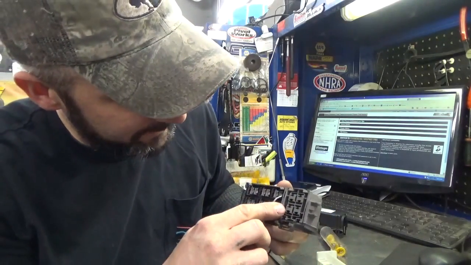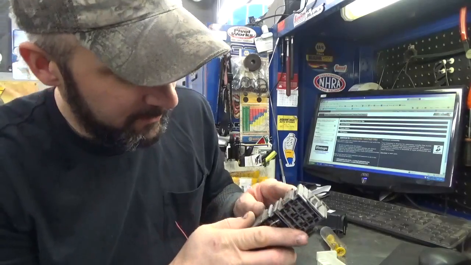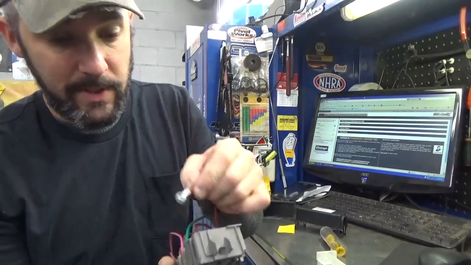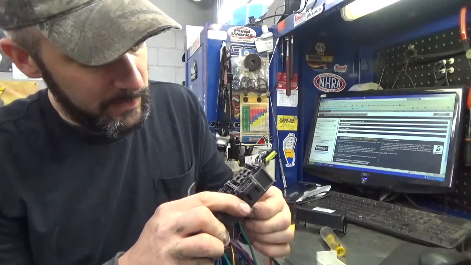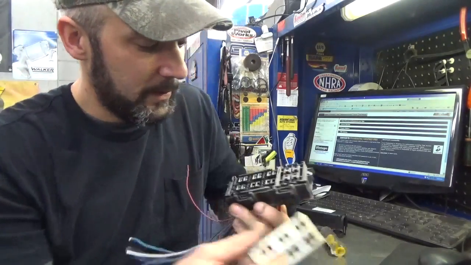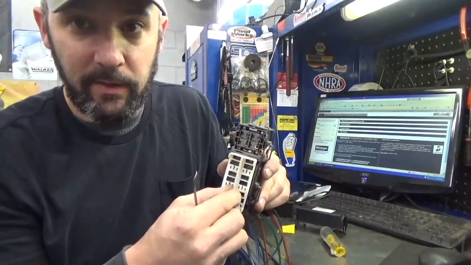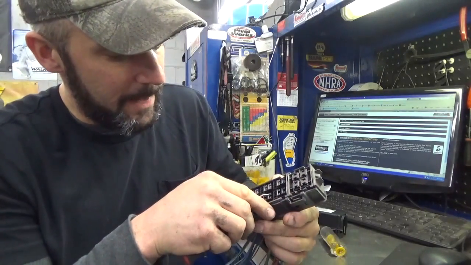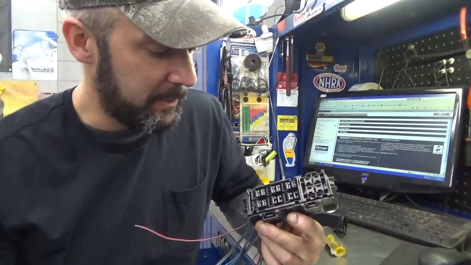These connectors come apart relatively easily. There's little lock tabs on each female spade there. You kind of hold them up with a pick, then you can wiggle them right out. So it is a pretty easy one to get to. Doesn't really require any special tools. Once you pull this, the little white cover just pops off. Once you take that off, you can see the release tab for each female spade.